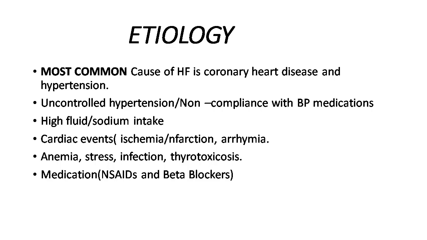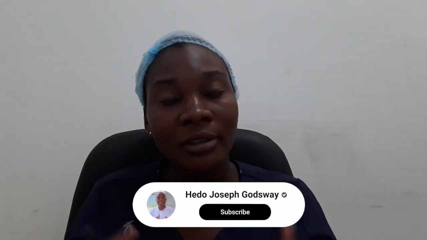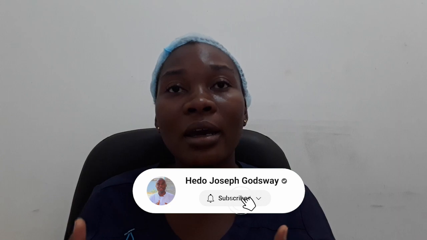Even after everything I've said, there are conditions that are very common to heart failure. Some of the most common causes are coronary artery disease, when you have a problem with the arteries that are supposed to supply blood to the heart itself. Then there's uncontrolled hypertension, which is also another major factor of heart failure.